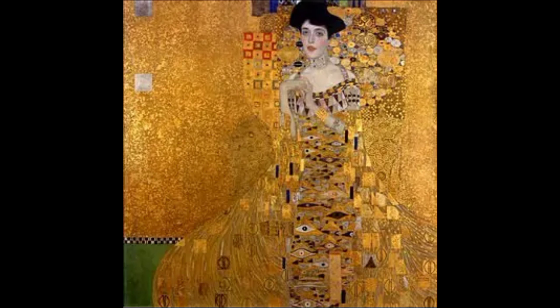This portrait depicts Adele Bloch-Bauer, the wife of Ferdinand Bloch-Bauer, a Viennese sugar magnate and banker. It was Ferdinand Bloch-Bauer who requested Klimt to paint an elaborate portrait of his beloved wife. The portrait was meant to be an anniversary present for Adele's parents in the coming months.